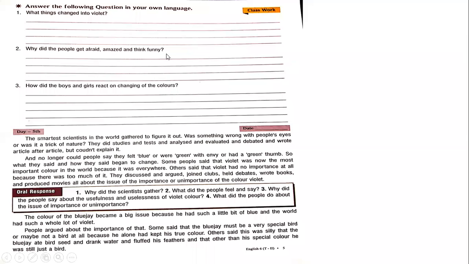Why did people get afraid, amazed, and think it funny? So अब लोगों ने इस पे कैसे react किया? Some people thought that it was funny. Some people were afraid of it कि अरे ऐसा क्यों हो गया, कहीं कुछ प्रॉब्लम तो नहीं आने वाली हमारे पे. And some people thought that it was funny because everything was of the same color. कितना मजा आ रहा है कि सब कुछ same color का हो गया.